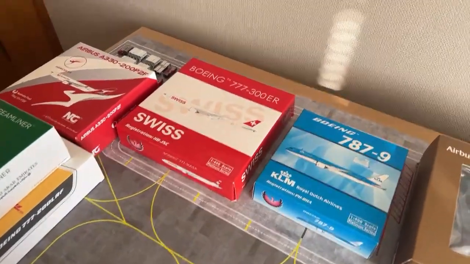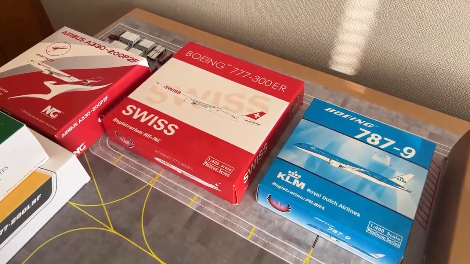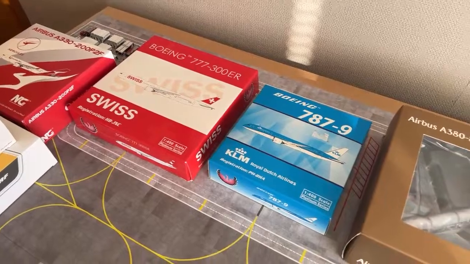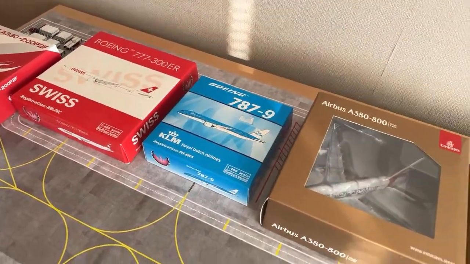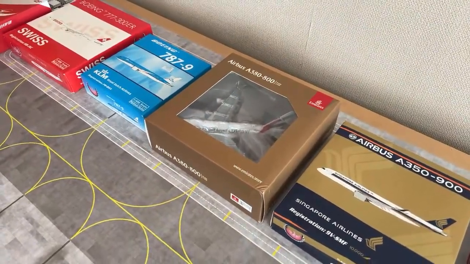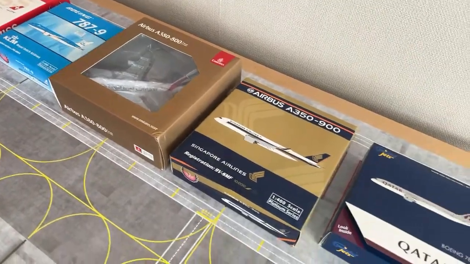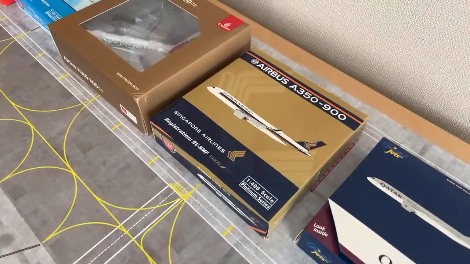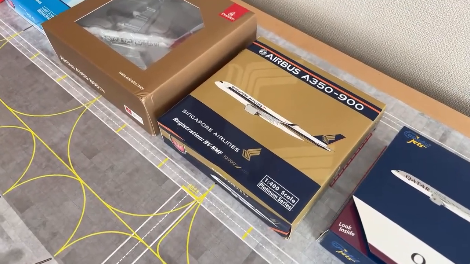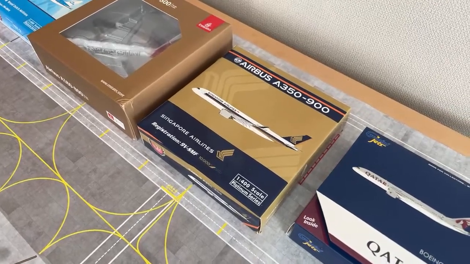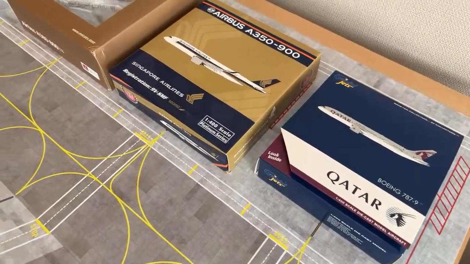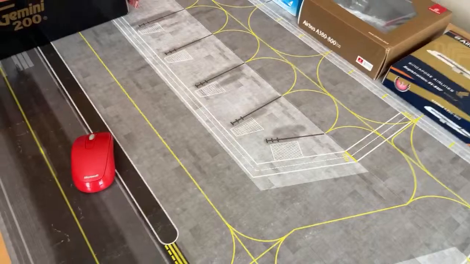We've got at Alpha 1 the Swiss International Airlines 777-300ER, Alpha 2 KLM 787-9. Alpha 3, we've got the Emirates A380 wearing the year of the 50th livery. Alpha 4, we've got my favourite A350 on the planet, the Singapore Airlines A350-900 with the 10,000th delivery on it. And then we've got Alpha 5, the Qatar Airways 787-9 by Gemini Jets.